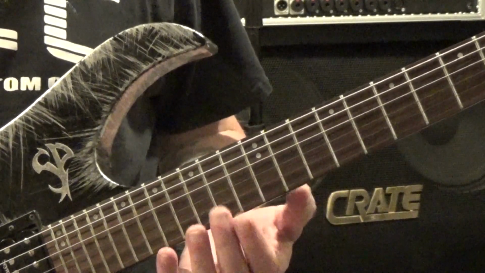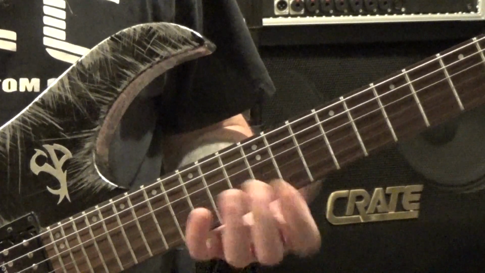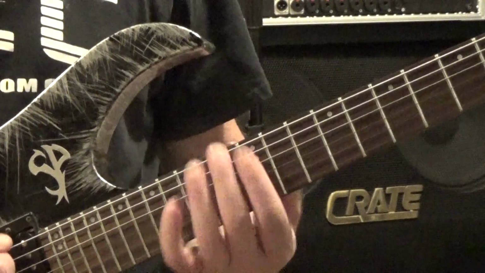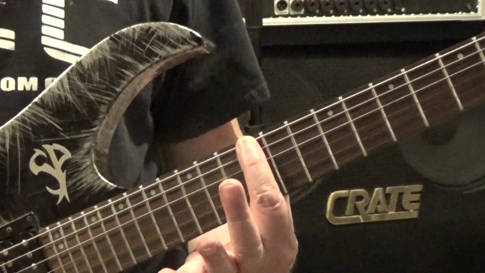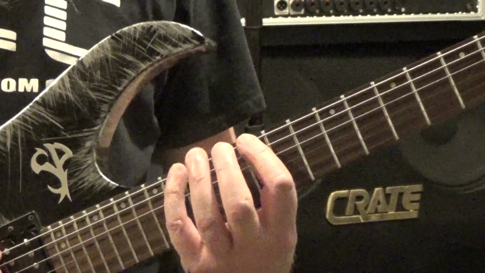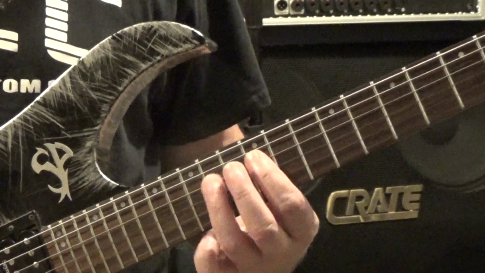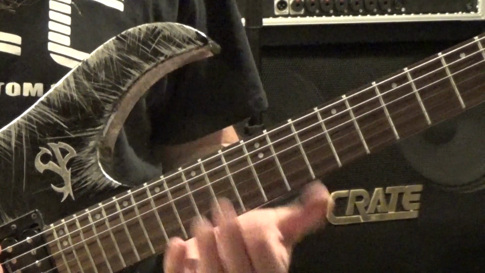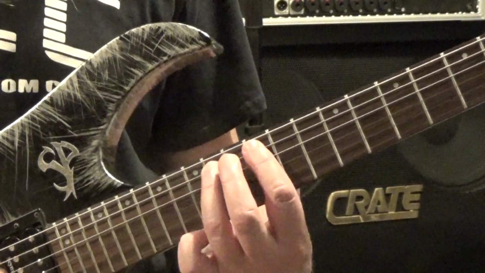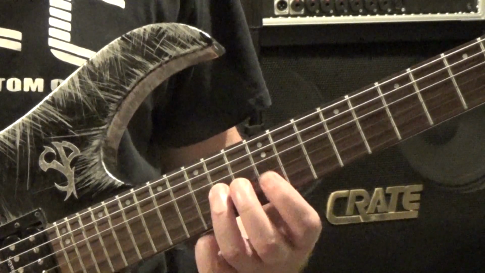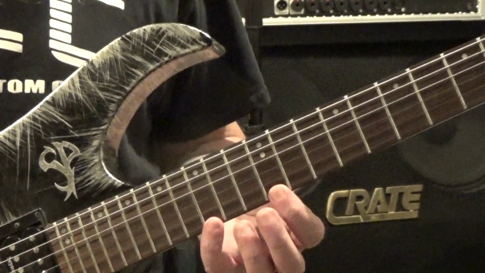The simplest way to do this: in this case it's E, so we know our root note here is E. Before, you'd do the pentatonic minor scale right here, so 12, 15, 12, 14, 12, 14, 12, 14, 12, 15, and 12, 15.